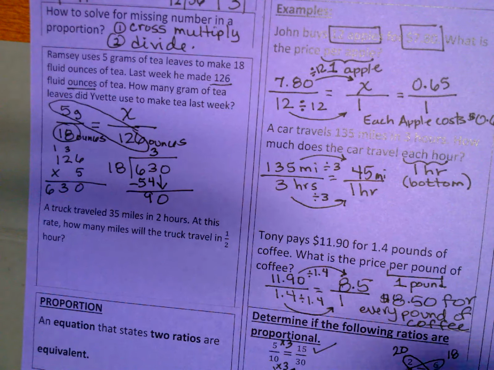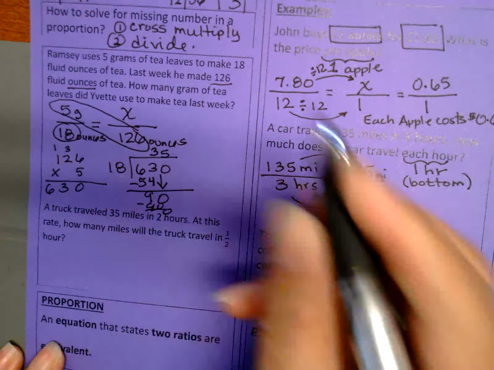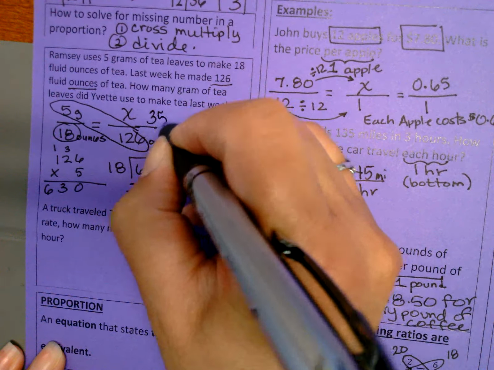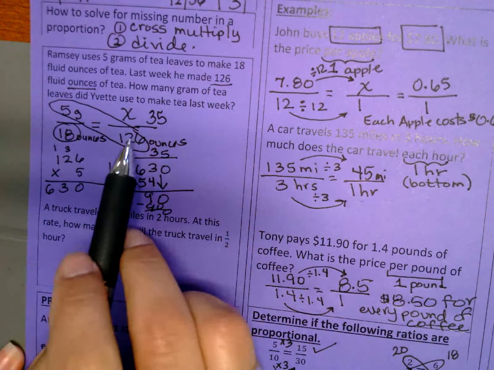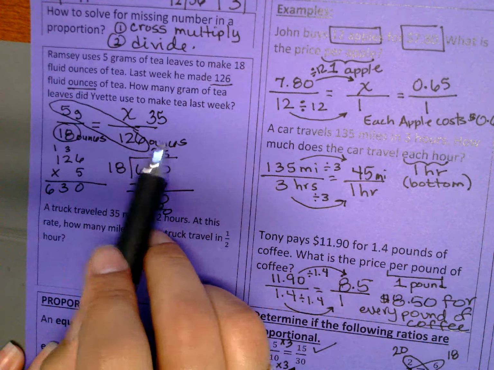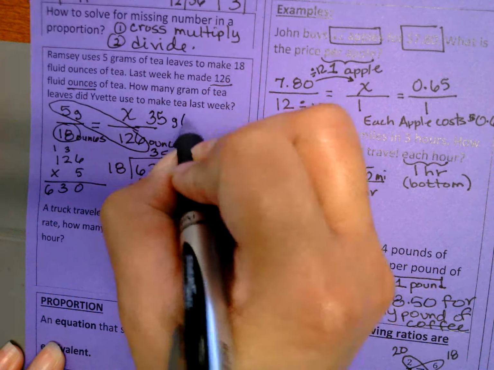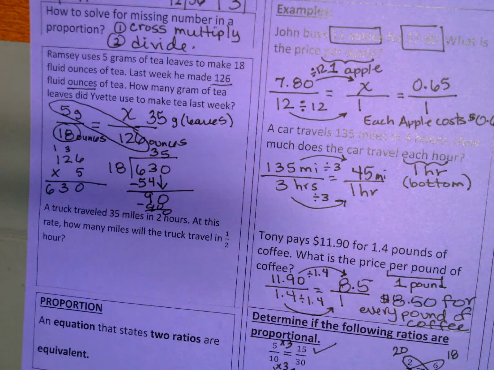Very good. 35. So what does this mean if the 35 is on top? It's 35 what? 35 grams of the tea leaves. In order for you to make the 126 ounces of tea, you ended up having to use 35 grams of the leaves. Because they might ask you what the number represents.